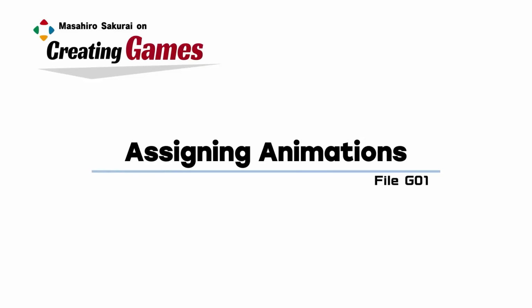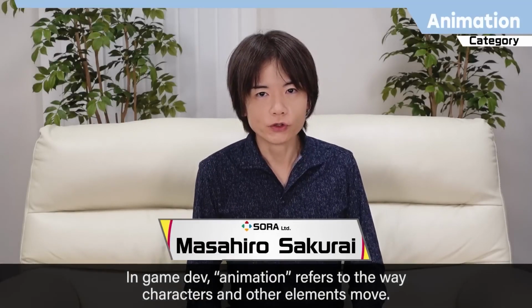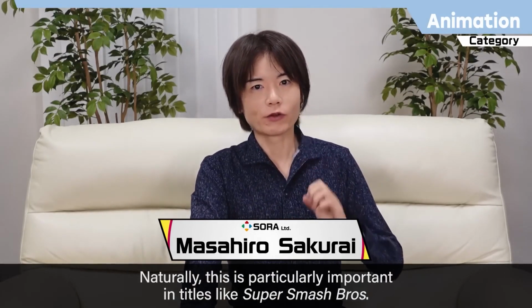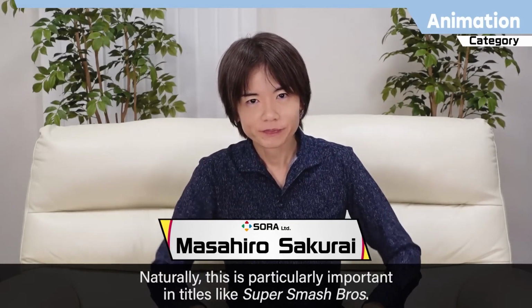Assigning animations. In game dev, animation refers to the way characters and other elements move. Naturally, this is particularly important in titles like Super Smash Bros.